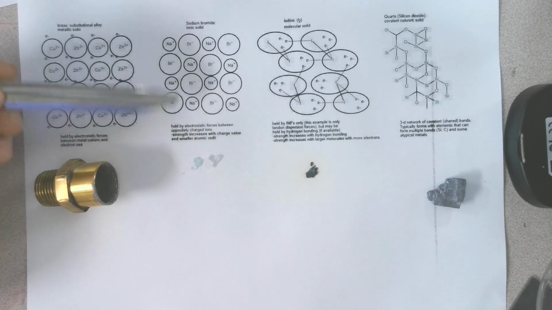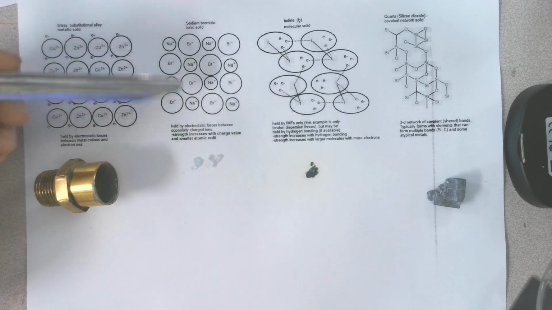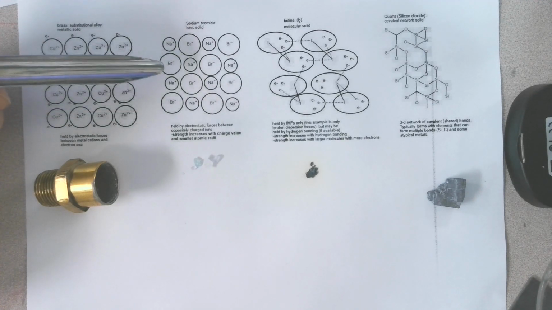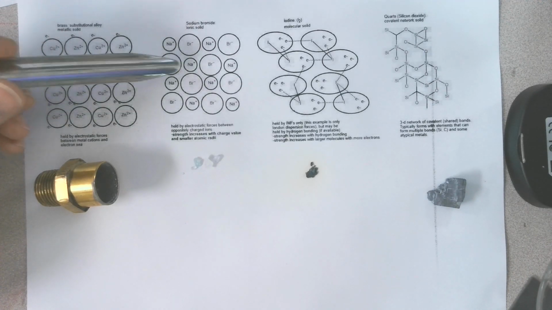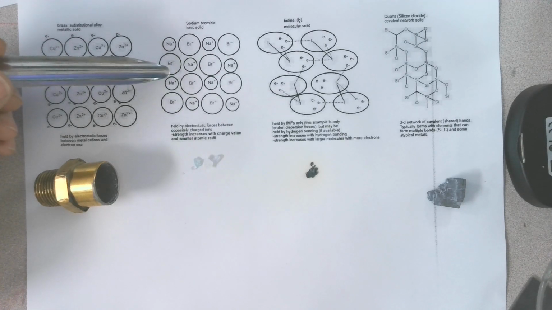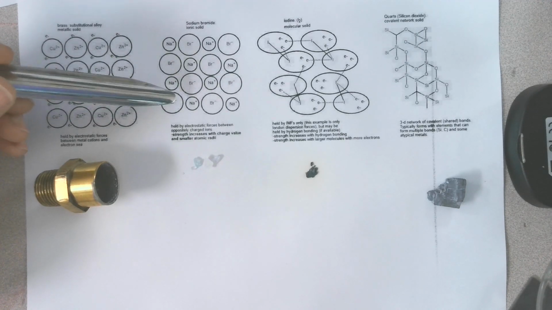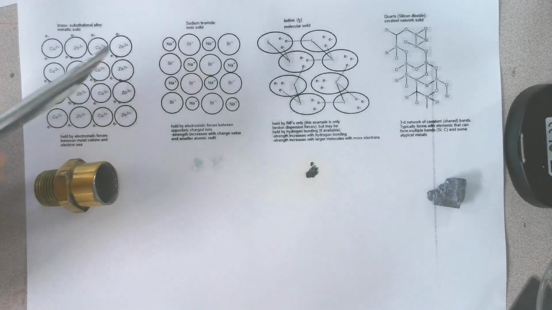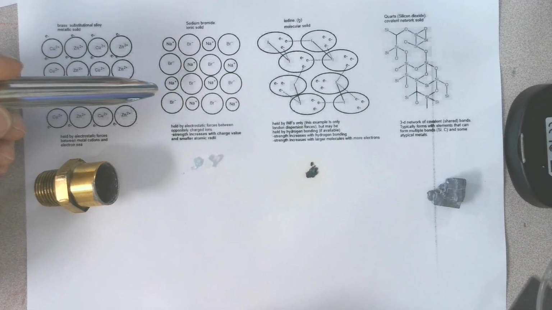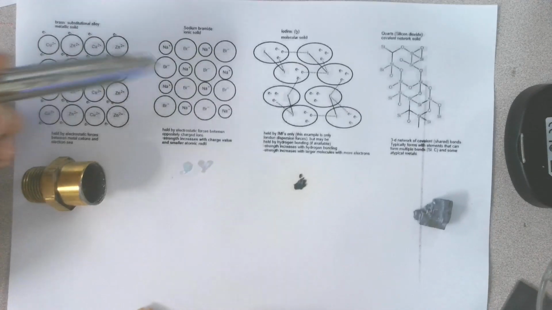You can increase the strength of an ionic solid if a couple of things increase, which is the charges of either the metal and the non-metal ions, or if you decrease the atomic radii, because of Coulomb's law, the distance between charges decreases, thus strengthening the attraction.